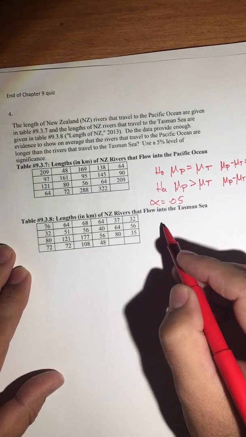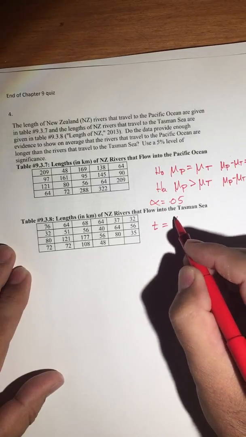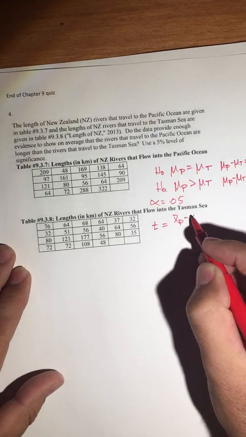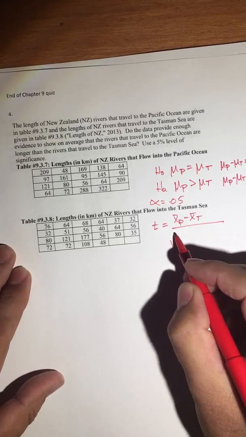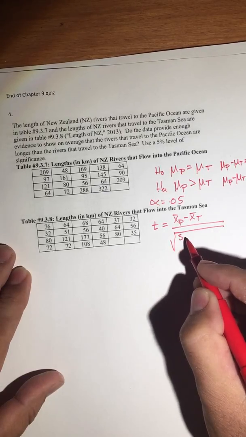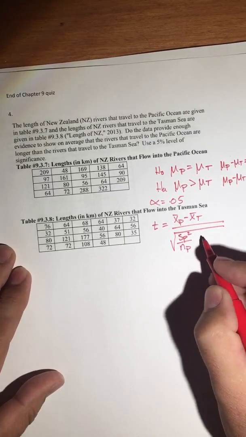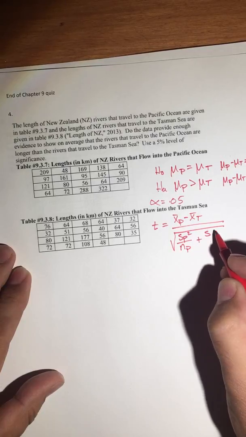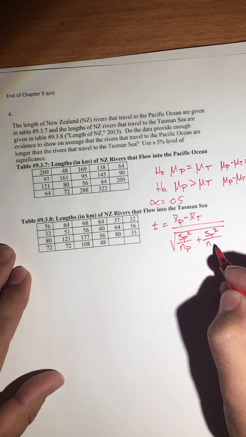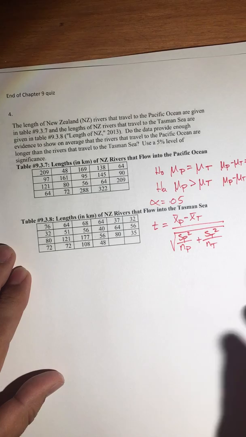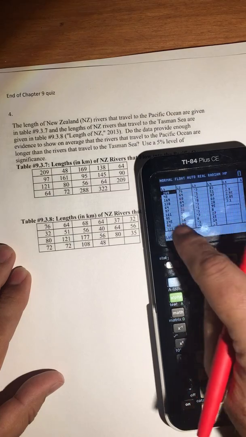Our formula is going to be the two-sample t-test. So t is equal to x bar of the Pacific minus x bar of the Tasman Sea minus 0, divided by the standard error, which is the square root of the standard deviation of the Pacific squared divided by the sample size of the Pacific, plus the standard deviation of the Tasman squared divided by the sample size of the Tasman. There we go. So there's our formula. So hopefully, again, I've typed in all my data here correctly.